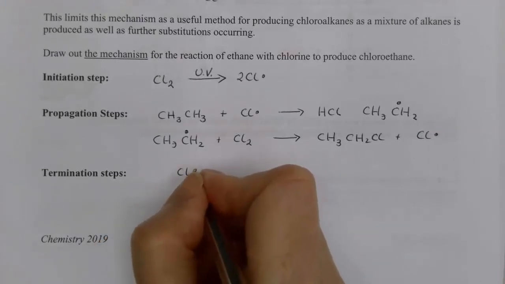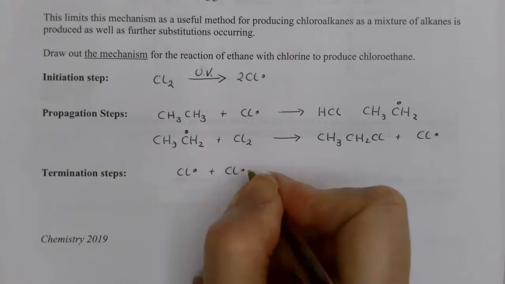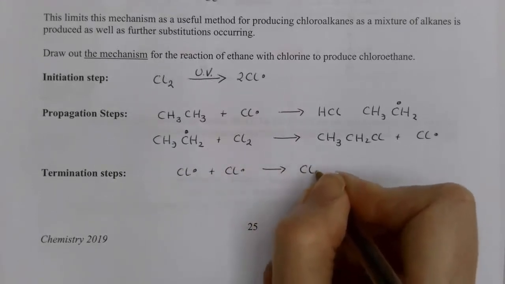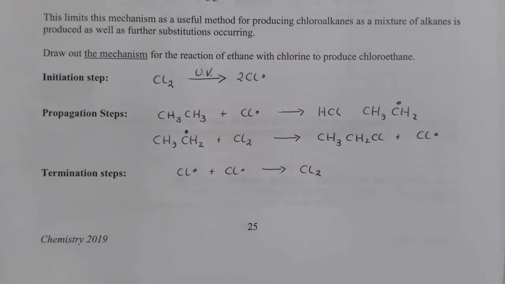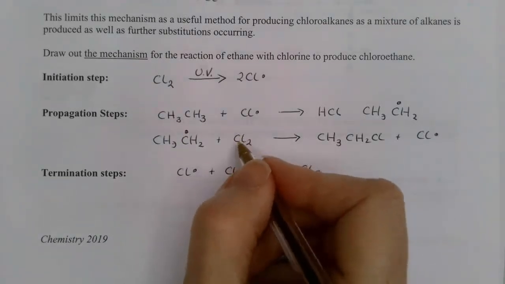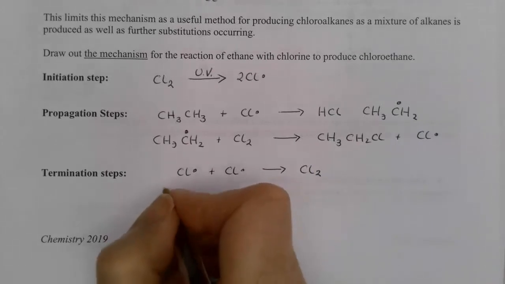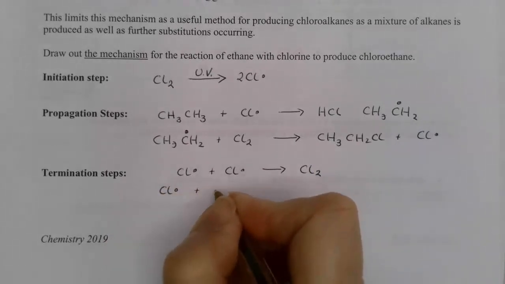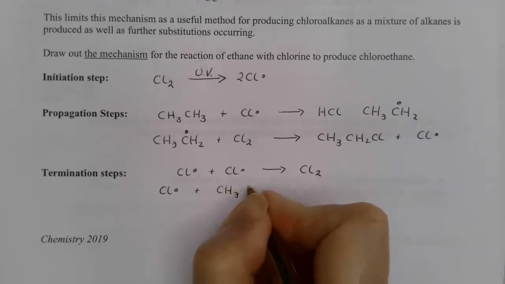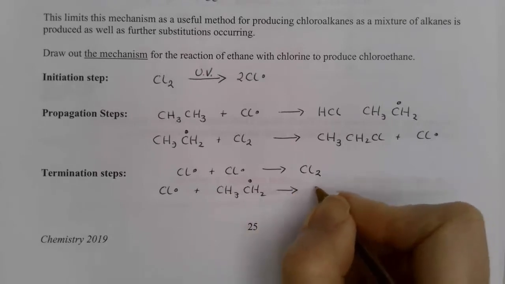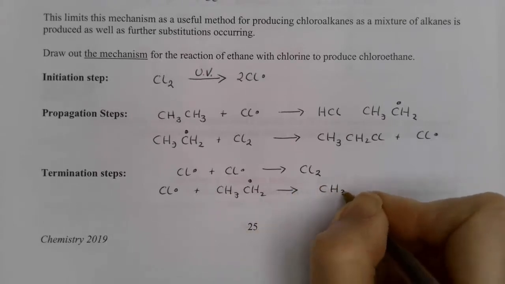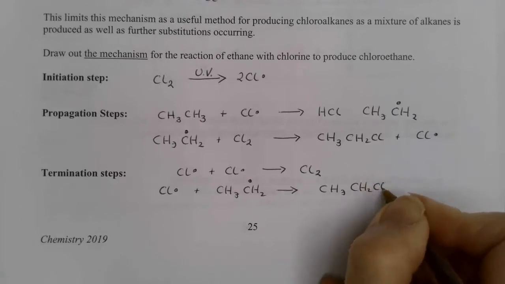Then I need to terminate the reaction. I'm going to show all 3 termination steps. So this is a possible one. If they ask you just for one termination step, I wouldn't use this one because, as I said before, it's unlikely. This chlorine here is likely to be broken up in part of the propagation steps, so you get very little chlorine gas being produced by the end of this reaction. This one is far more common, which is my chlorine free radical and my alkyl free radical to make just the same product again, chloroethane.